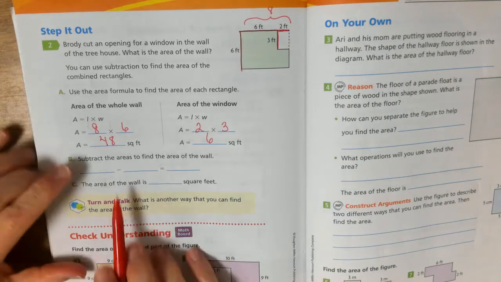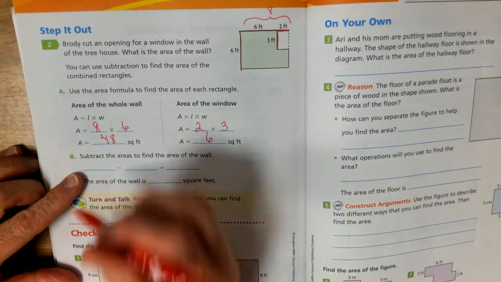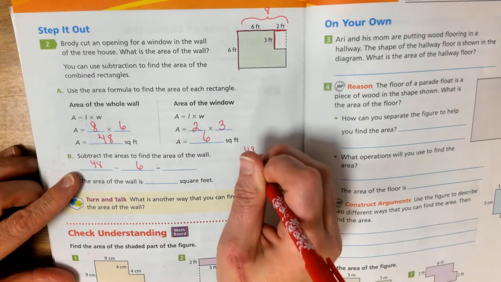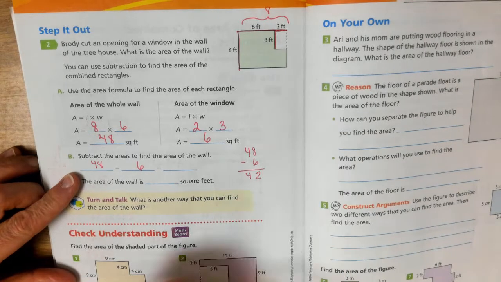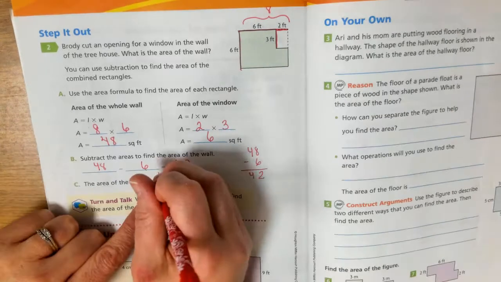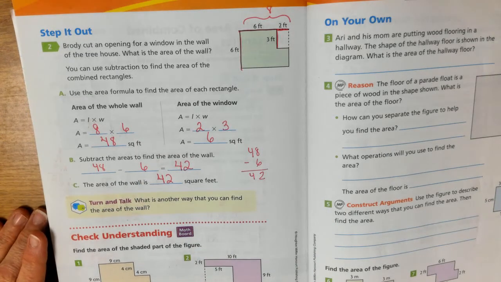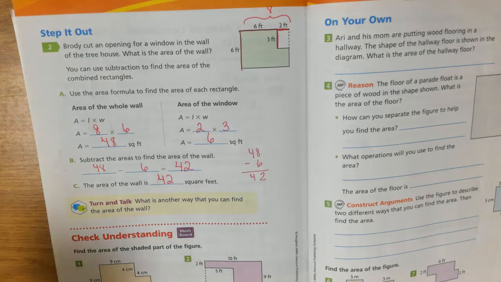Okay? So we need to subtract the areas. So we have 48 minus 6. If you need to do this off to the side, I'm going to show you, you can, no worries. You don't have to do it all in your head, but it's 42. So the area of the wall is 42 square feet. Okay?